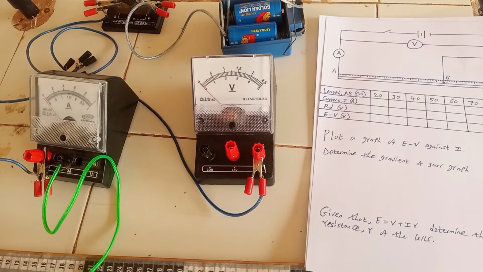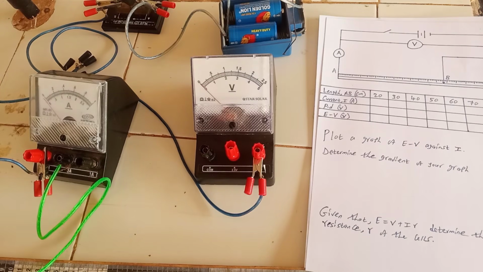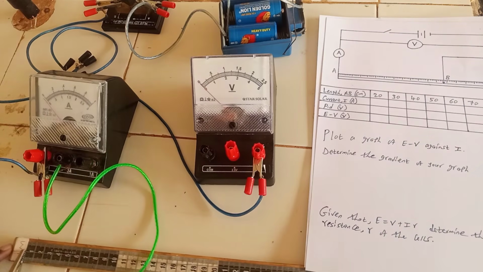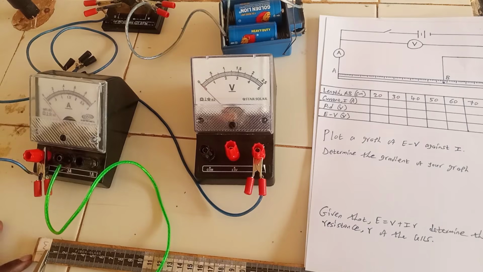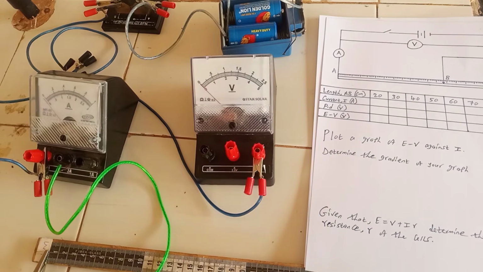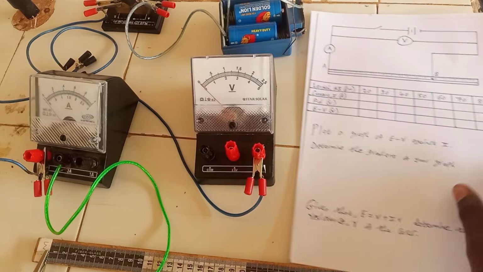So let's input that. We have put it there at the 0 of the nichrome wire. From there now we go back to the negative terminal.